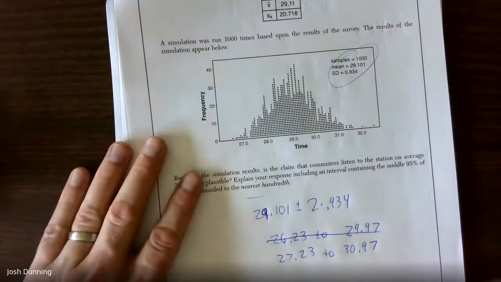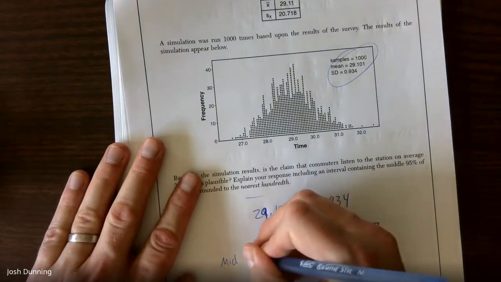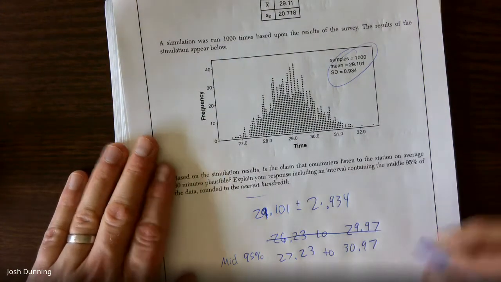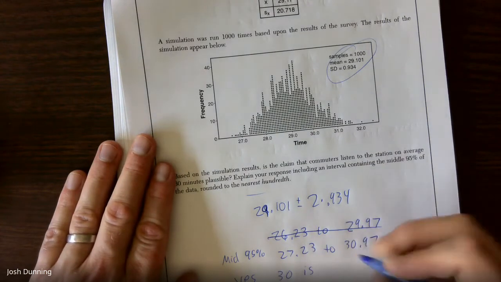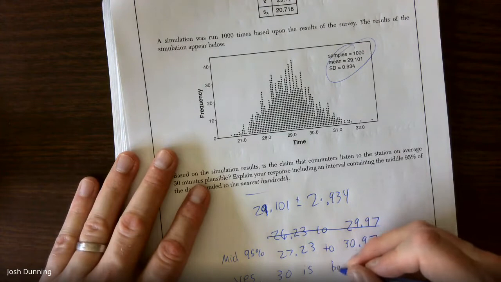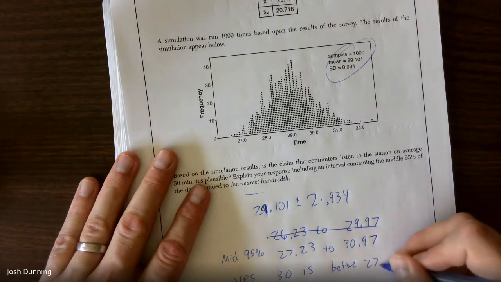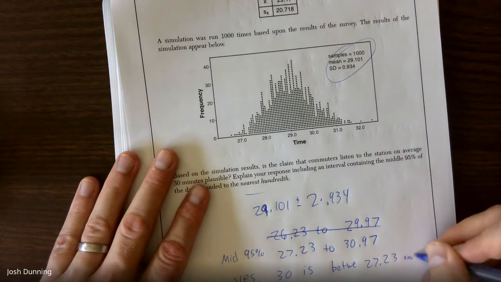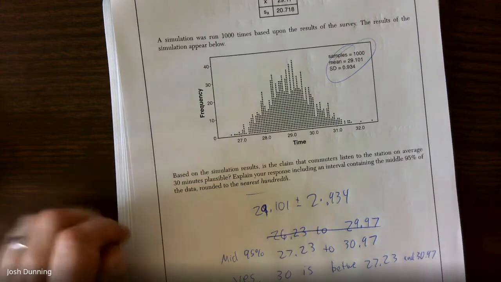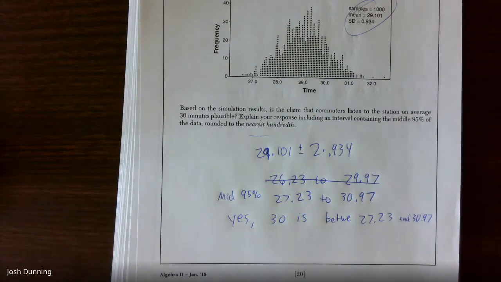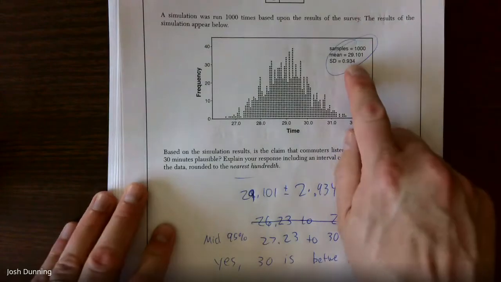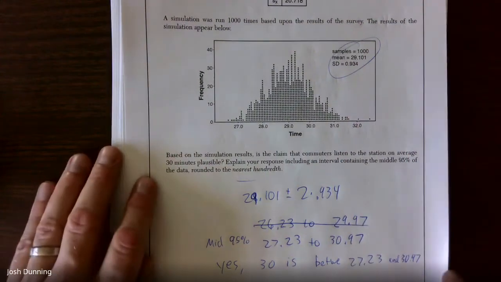All right. Is it plausible? So this is the middle 95%. Yes, 30 is between 27.23 and 30.97. Anything in that 95% is considered normal. And again, sorry for that bonehead mistake, writing 28 when it clearly says 29.